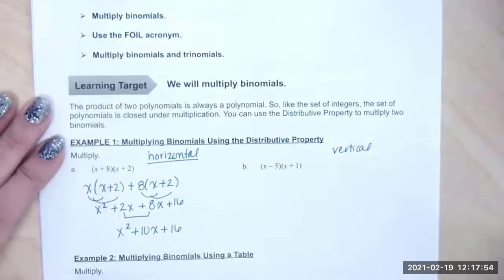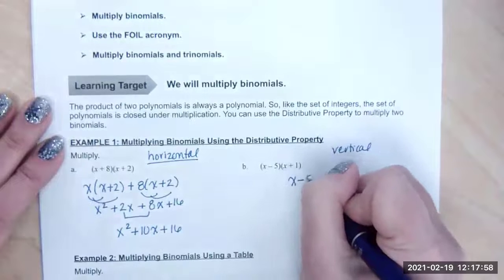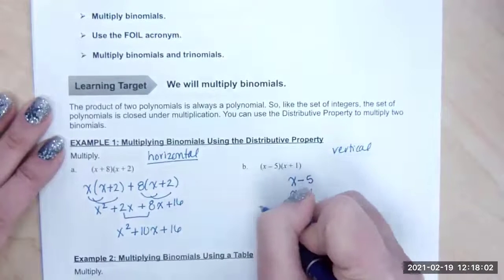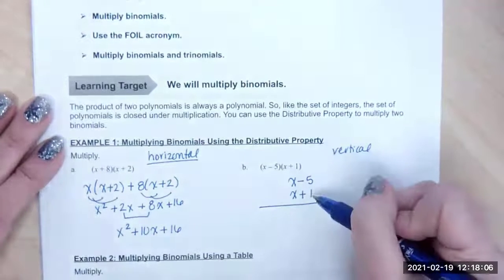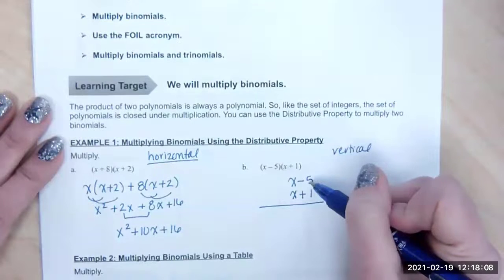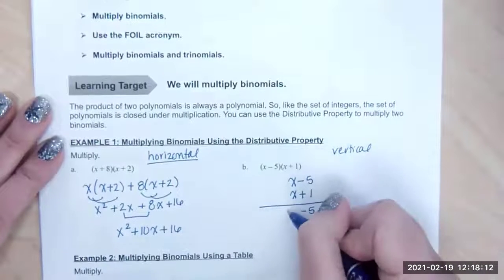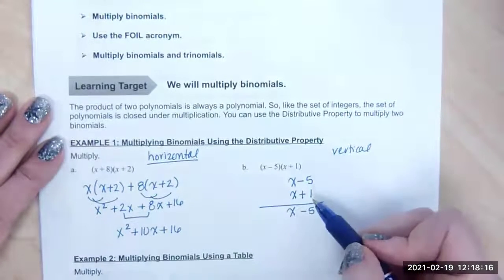Now, the other way to do this is vertically. So I'm going to rewrite it just like this, one above the other. So kind of looks like our traditional multiplication problem. Negative 5 times 1 is negative 5, x times 1 is x. Now I want to line up my terms as we go.